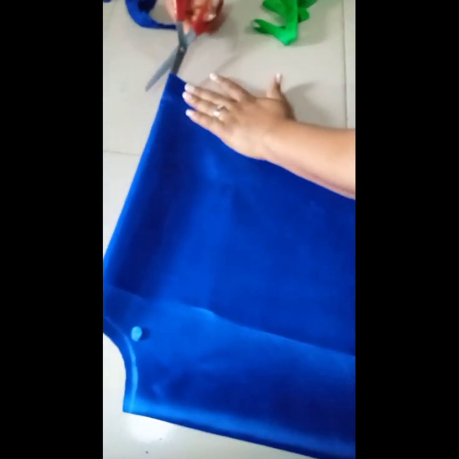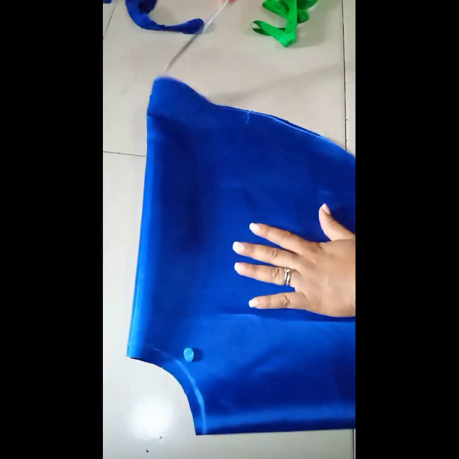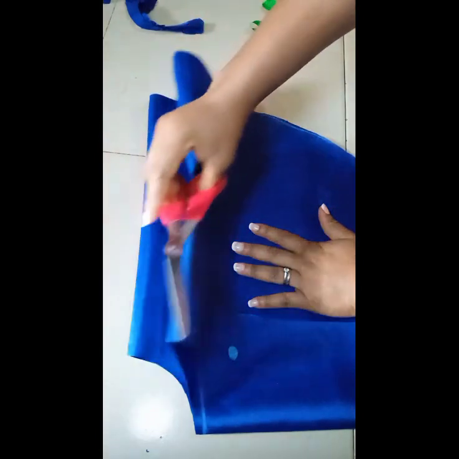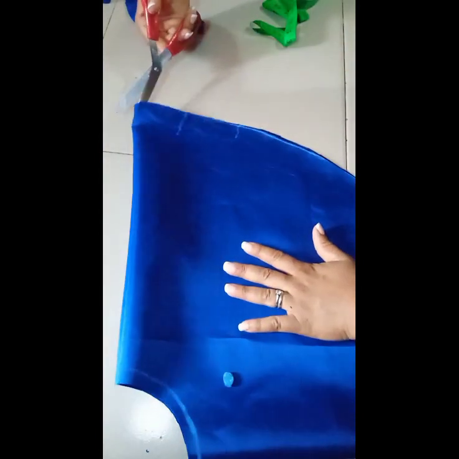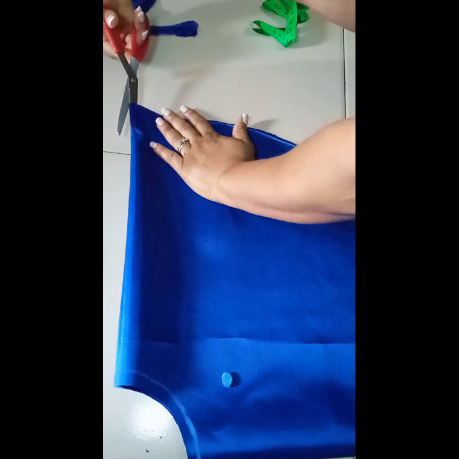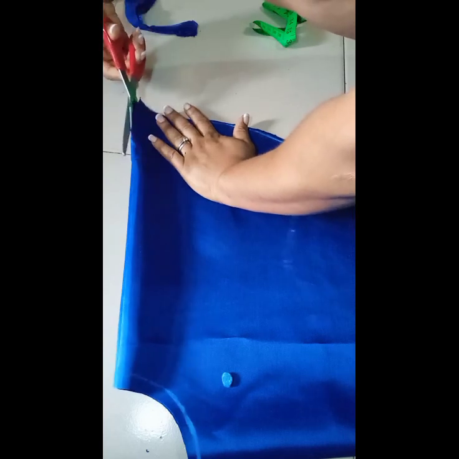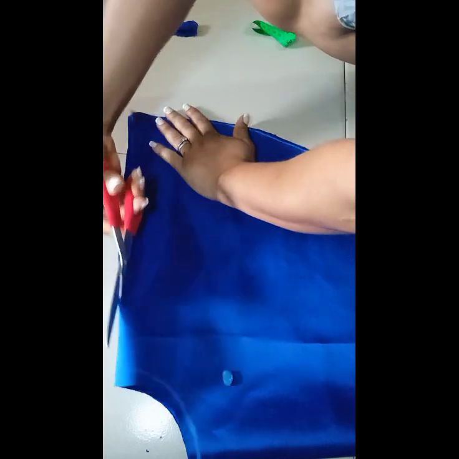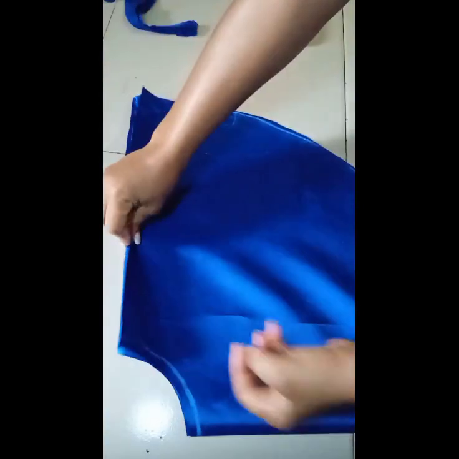Okay guys, so right here, pick one of these. We're having two right here. You pick one and then you slit it open. That is where you'll be having your zipper allowance, guys. Voila.